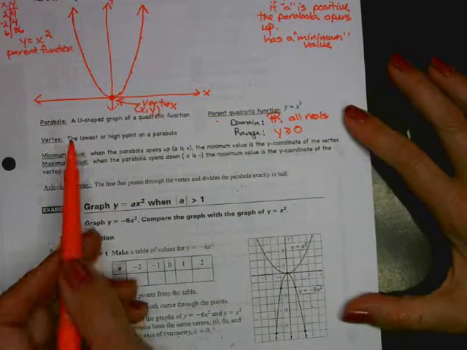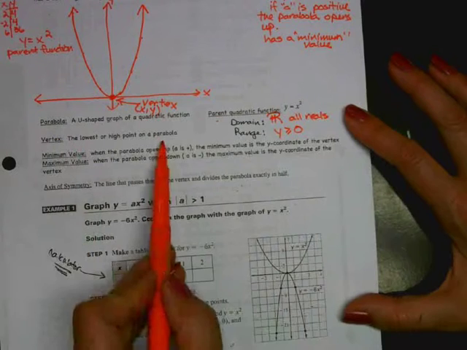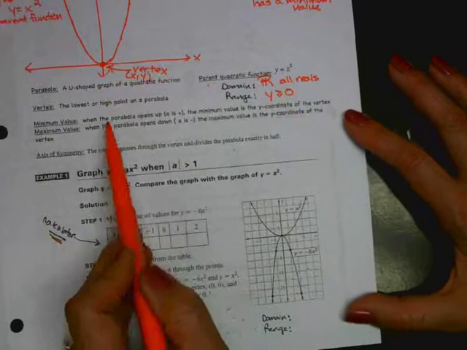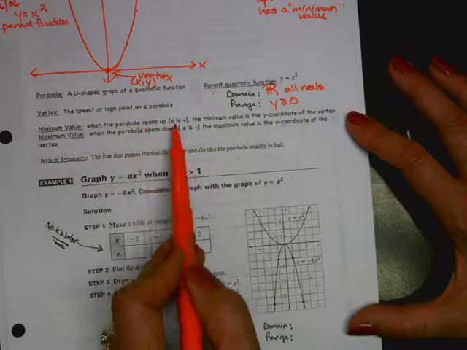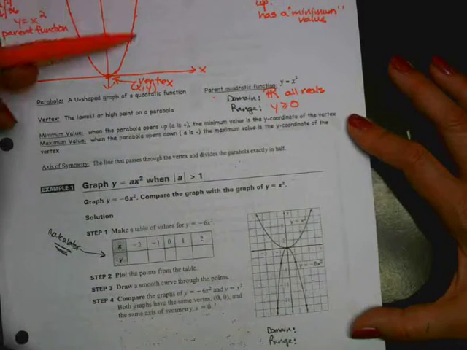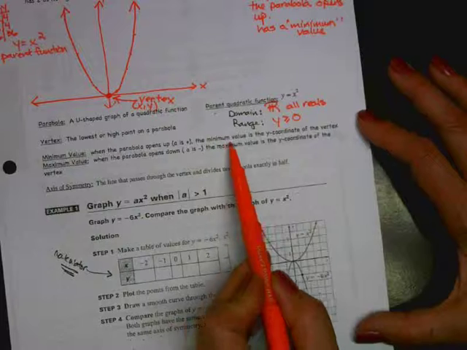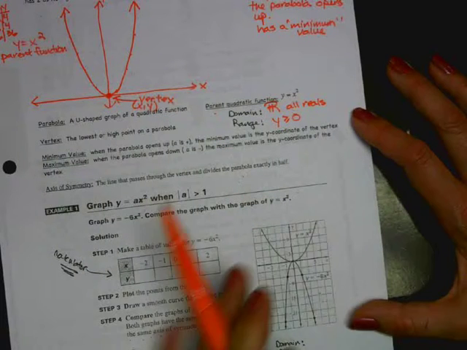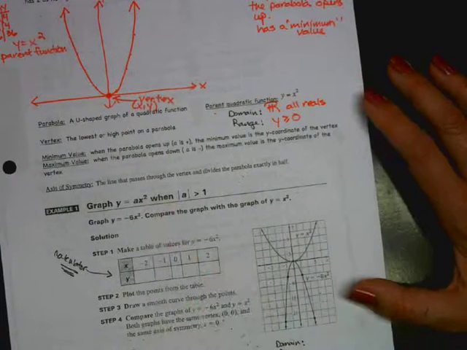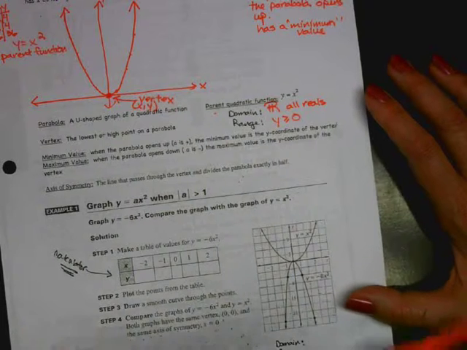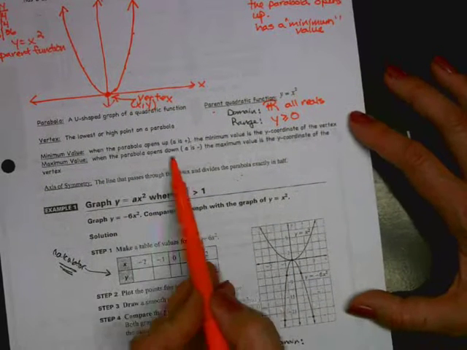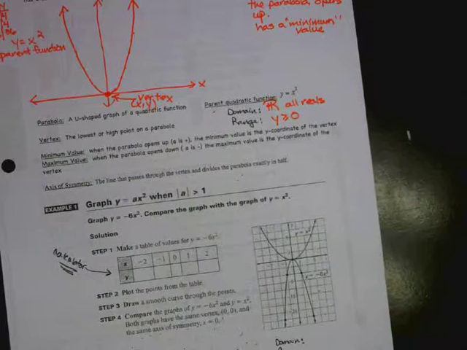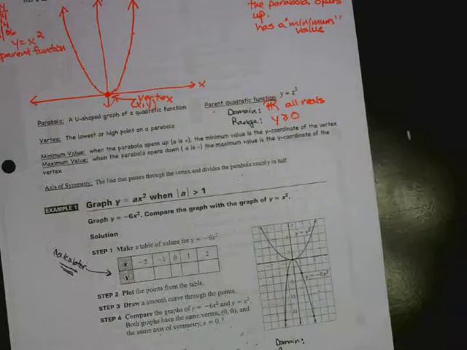Okay. The vertex is the lowest or the highest point on the parabola. The minimum value: when the parabola opens up, like ours does, and A is positive, the minimum value is the y coordinate of the vertex. And these, again, I'm just throwing words at you. We'll be working with them later. And then the maximum value: if the parabola opens down, and the A is negative, the maximum value is the y coordinate of the vertex, and we'll look at those later.